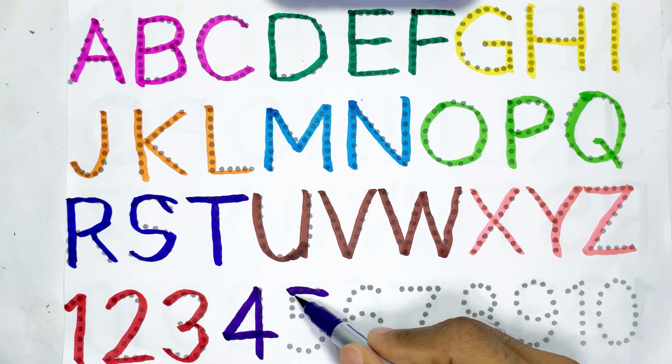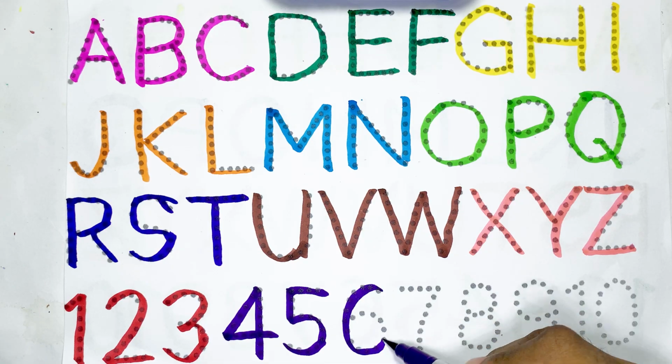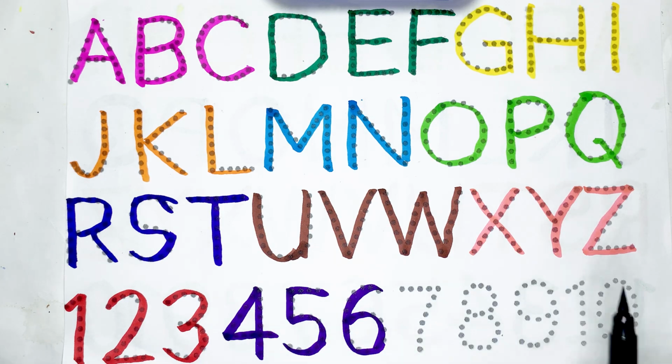4, 5, 6. So kids, now you draw 7 and use black color.